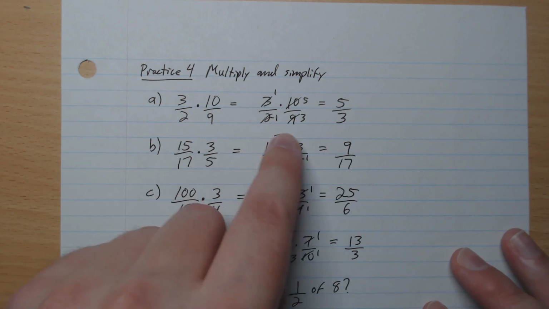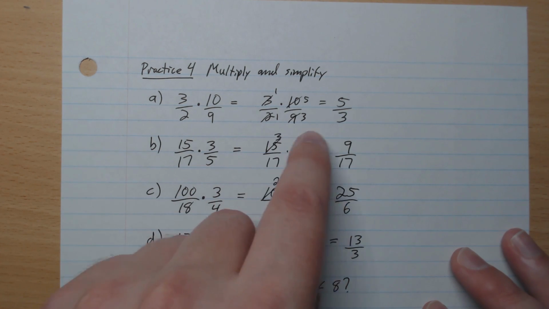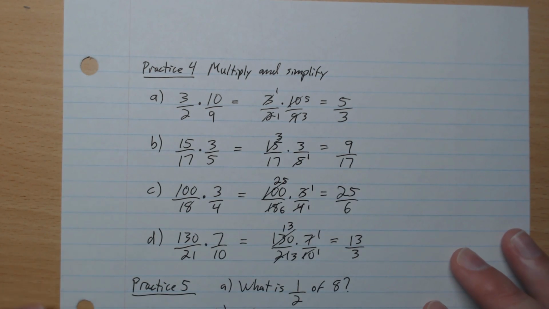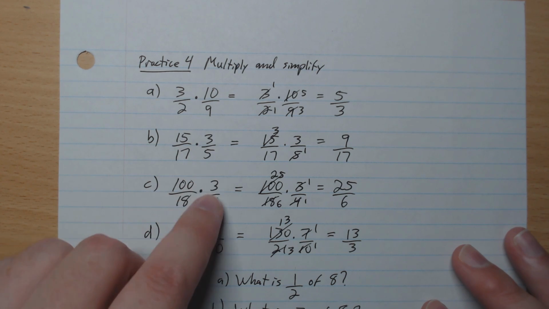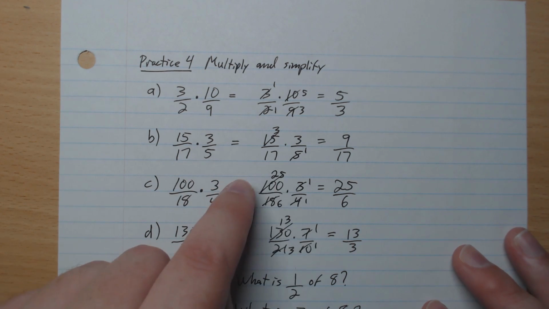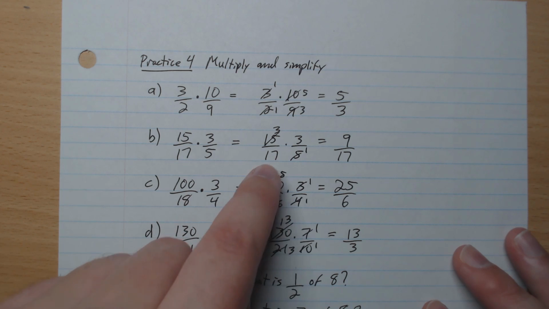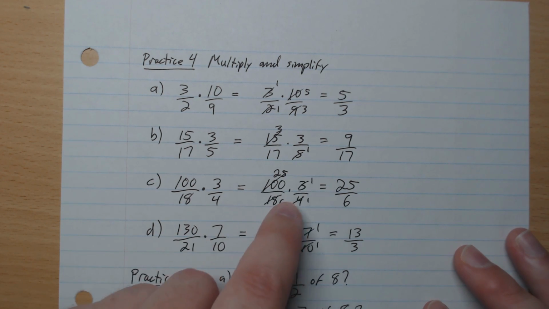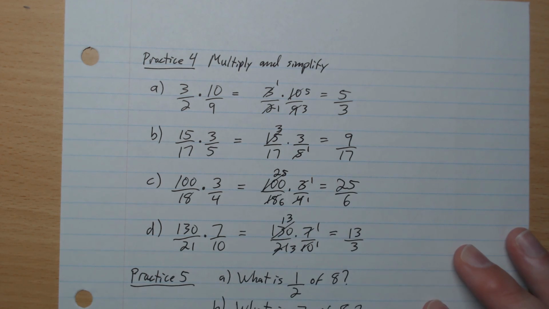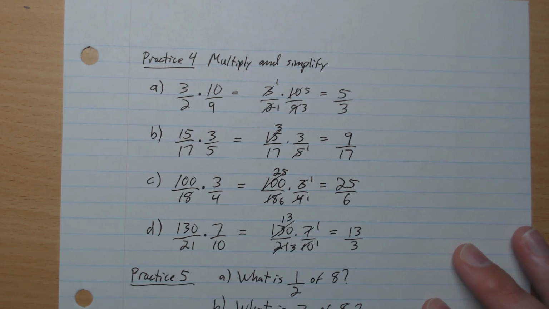15 over 5 reduces to 3 and 1. That's it. So 3 times 3, 9. 17 times 1, 17. 100 over 18 times 3 over 4. We have 4 in common with the 100. So 25 and 1 is left. And we have 3 in common here. So what's left is 6 and 1, like that. So 25 on the top and 6 on the bottom.